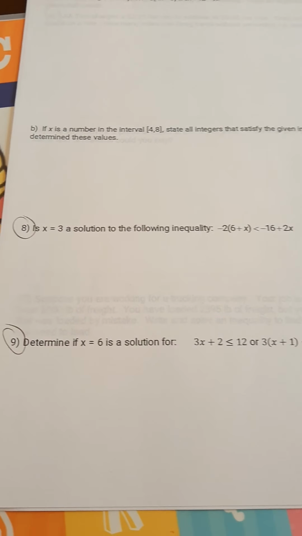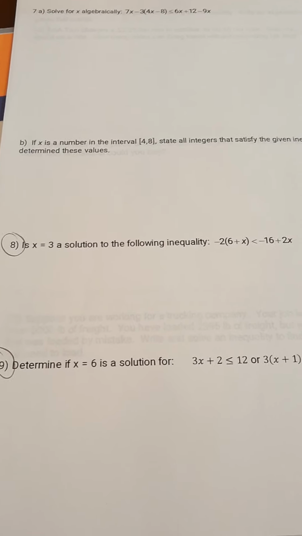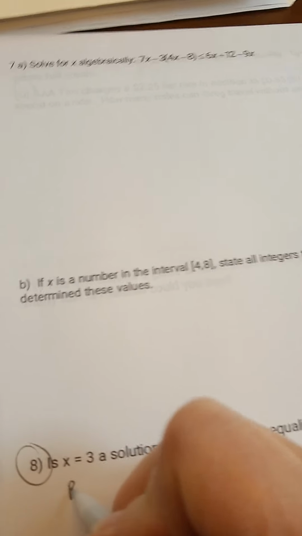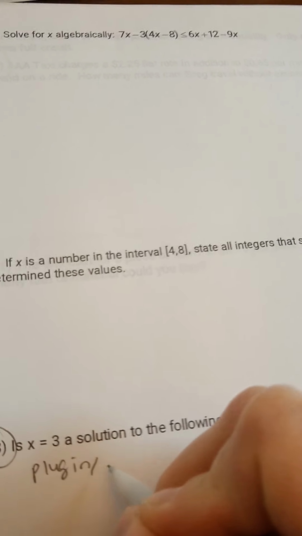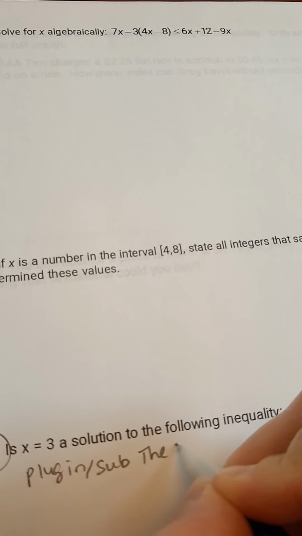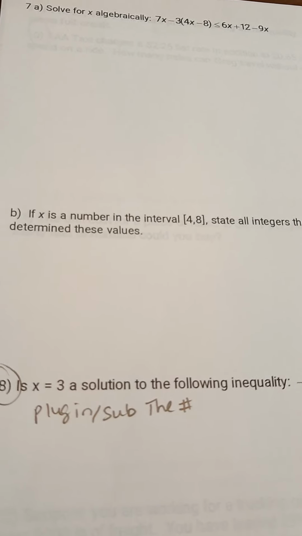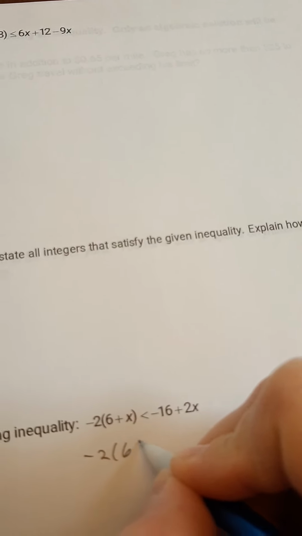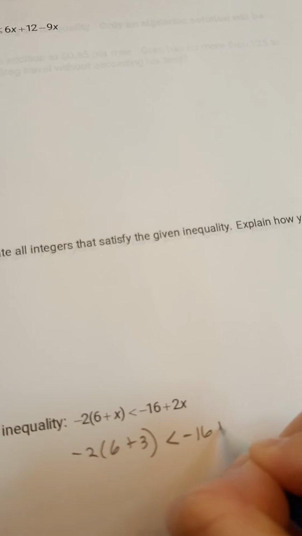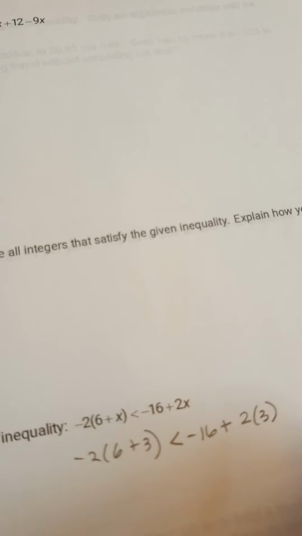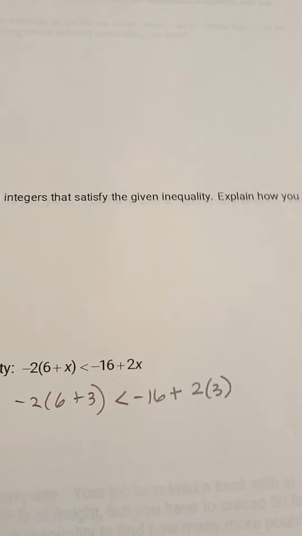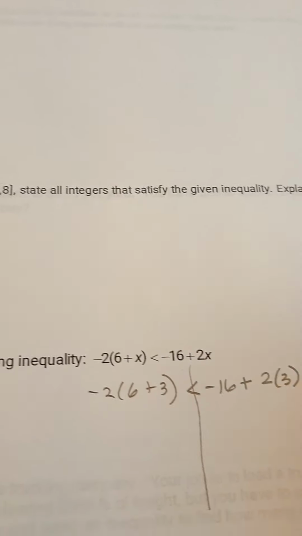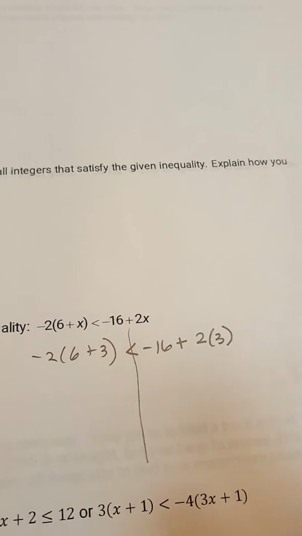Number 8 is asking, is x equals 3 a solution? Please don't solve it out. I don't know if you guys remember way back when we told you to just plug in or substitute the number. That's the strategy here. What we mean is don't do the whole solving portion like we just did in numbers 1 and 5. Plug in the number and do order of operations. Use this as your divider. Do not go in between there.